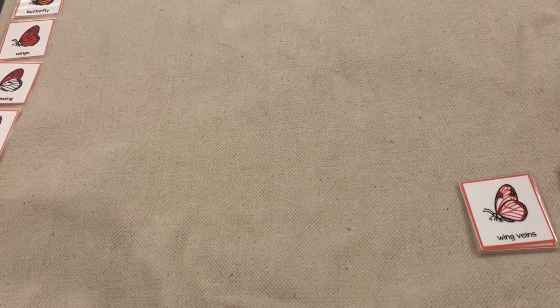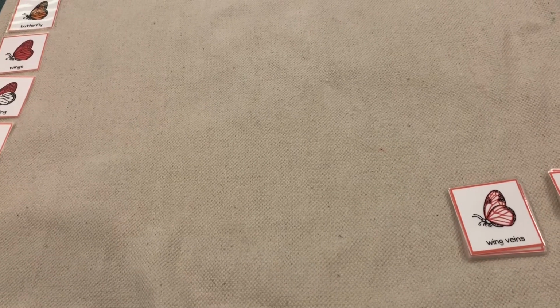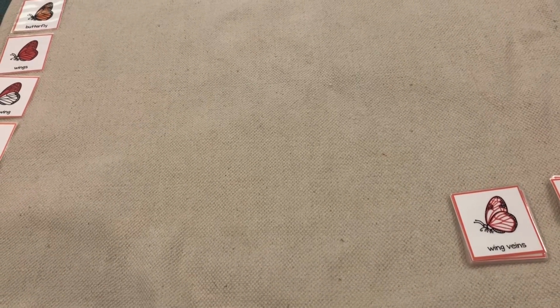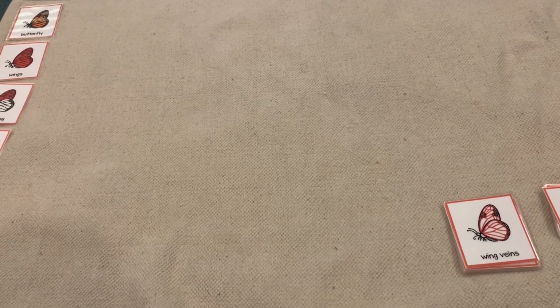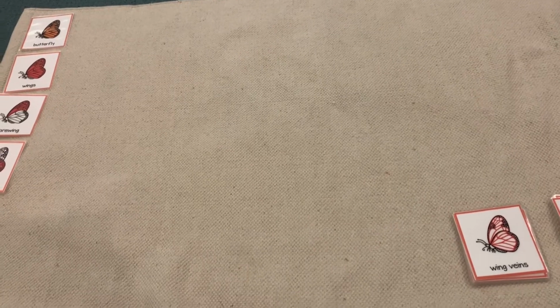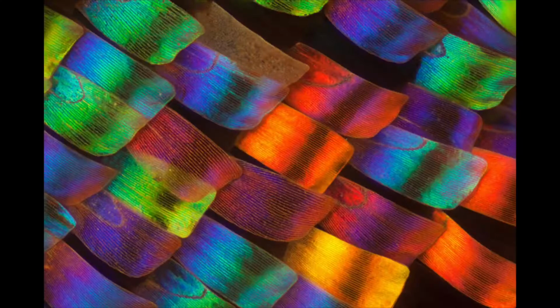Did you know that moths and butterflies' wings are made out of the same material that our hair and nails are made out of? Isn't that interesting? And covering the wings are thousands of tiny scales. Here's a picture, a close-up view. And these scales protect the butterfly, keep it warm.